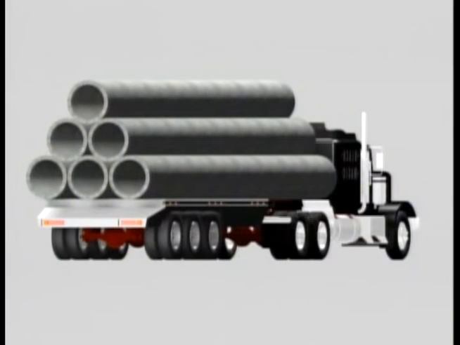Here's a similar problem. Suppose a truck is hauling 6 large drainage pipes stacked like this. The radius of the pipes is 1.5 feet. If the height of the truck bed is 4 feet, will the truck be able to pass under a bridge that's 12 feet high?